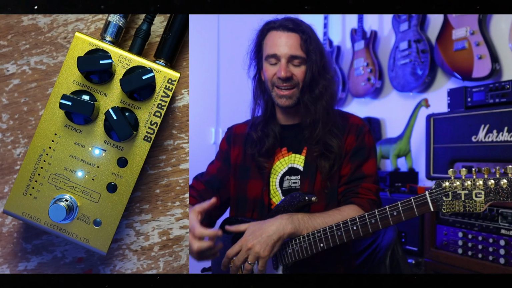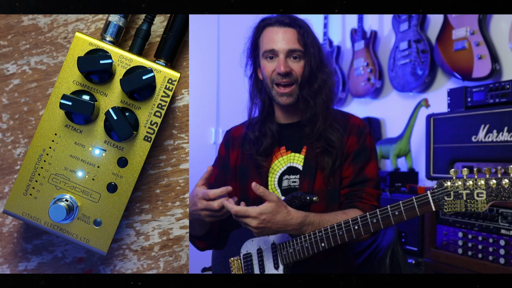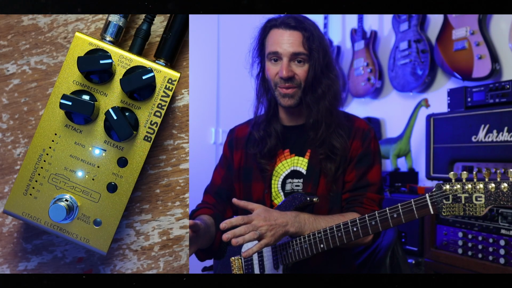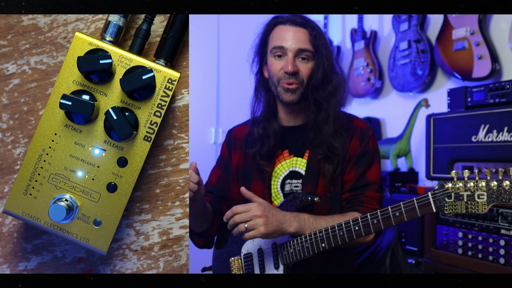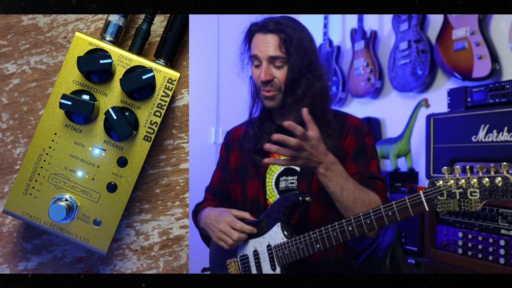So a slower attack is like taking a nice long breath in, and then the release will be like how long it takes you to breathe out on there. If you're going to yell out, maybe you'd have a really short release. If you were just going to slowly release it on there, that's like having a long release over here.